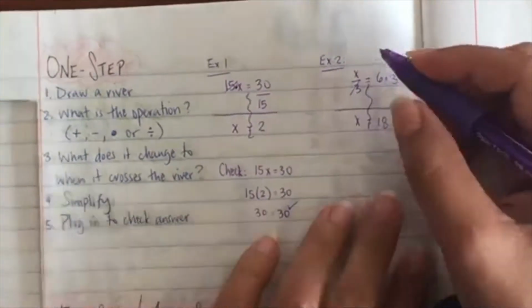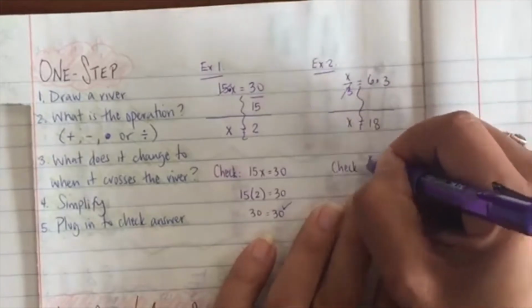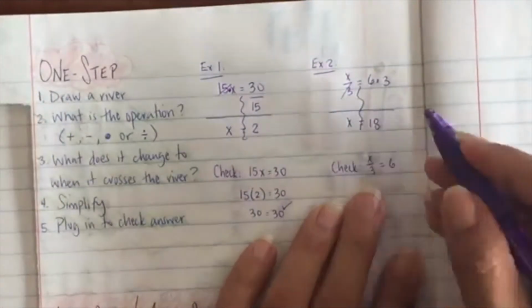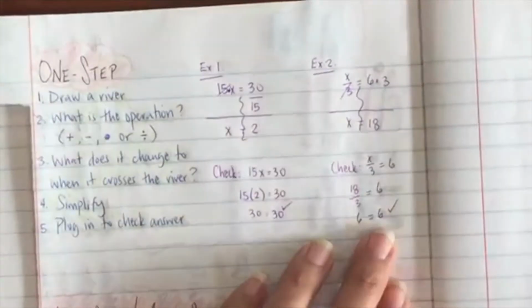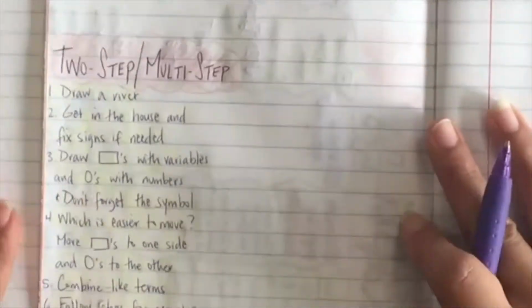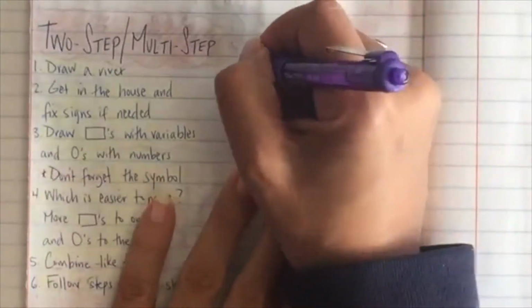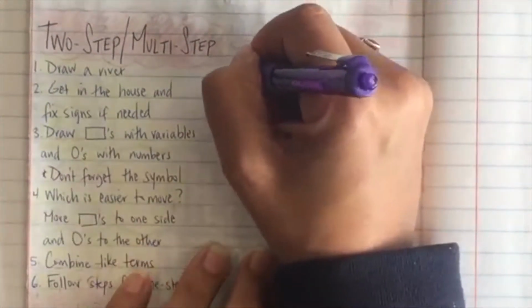All right, we're going to check our answer again. So you rewrite the equation, and then you plug in 18 where you see x. So 18 over 3 equals 6. 18 divided by 3 is 6, so we are correct. That's pretty much it. So one-step equations are really quick, really easy. Next, two-step equations or multi-step equations.